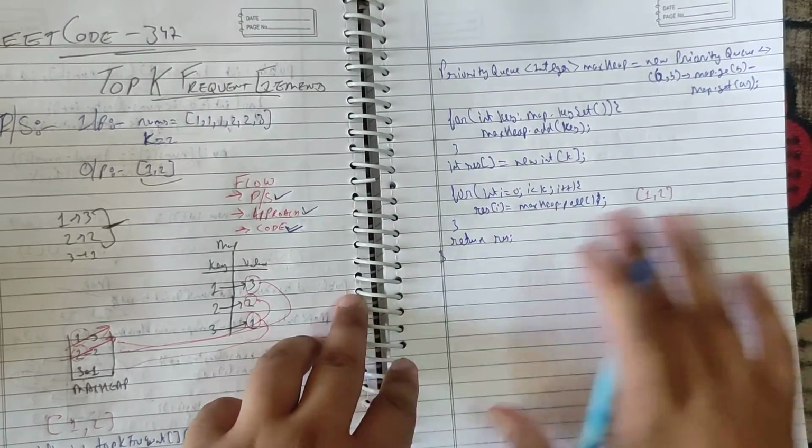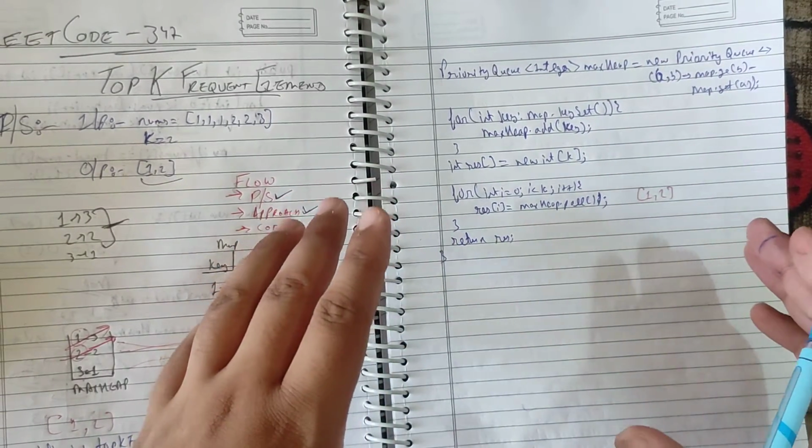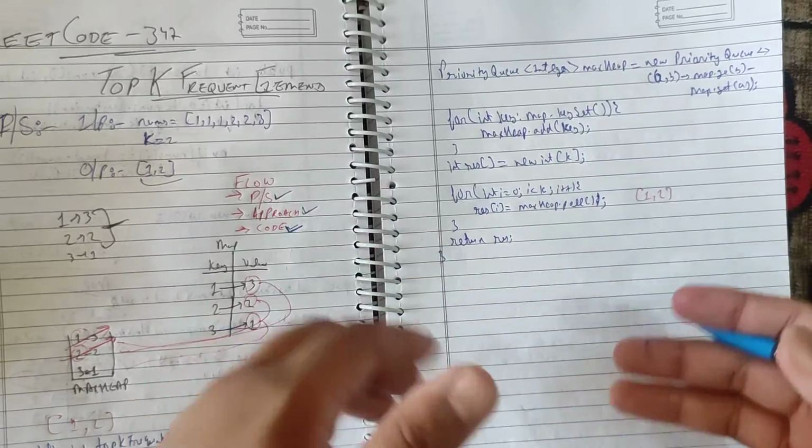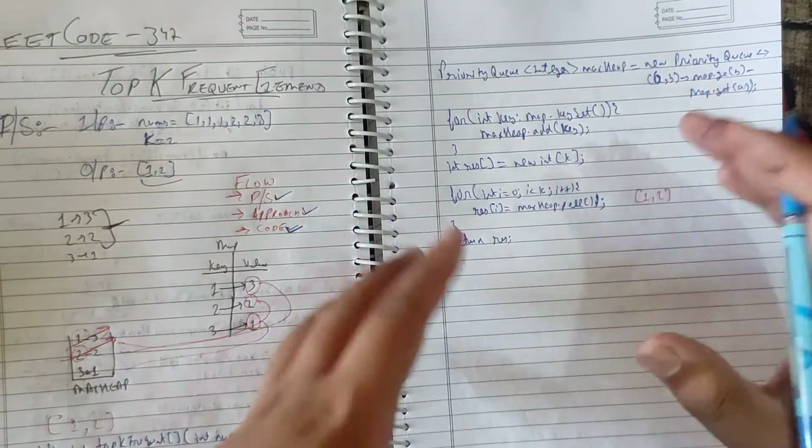So we just did our question in this way. I hope it is clear how we did it. You can say it's not brute force, it's a better approach, because we are using a hash map and a heap.